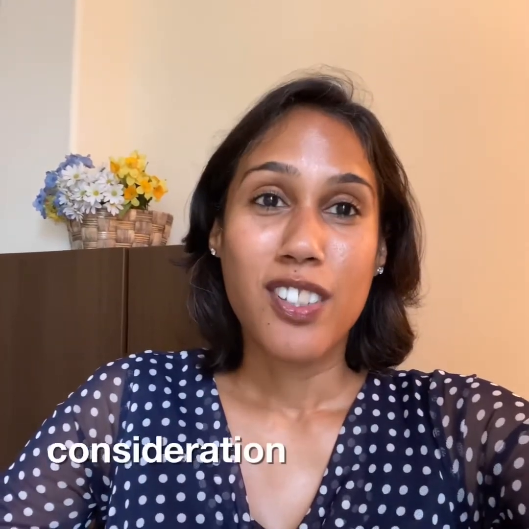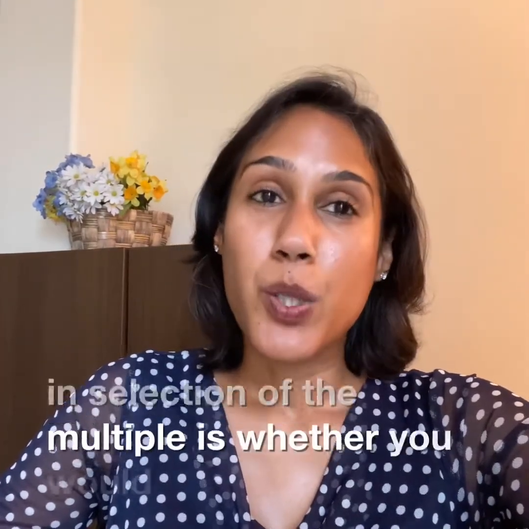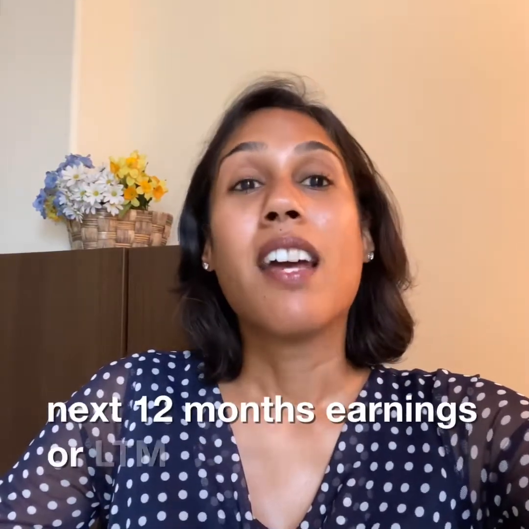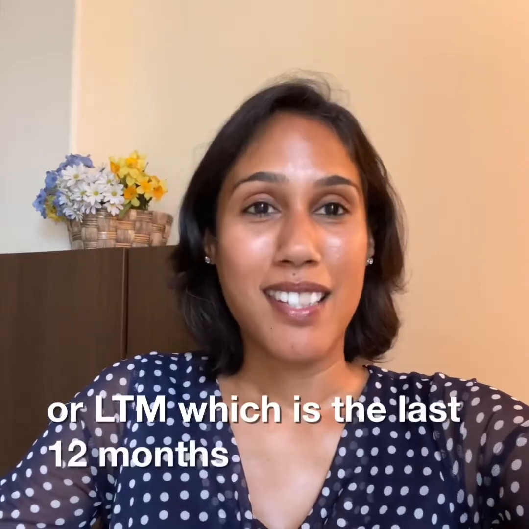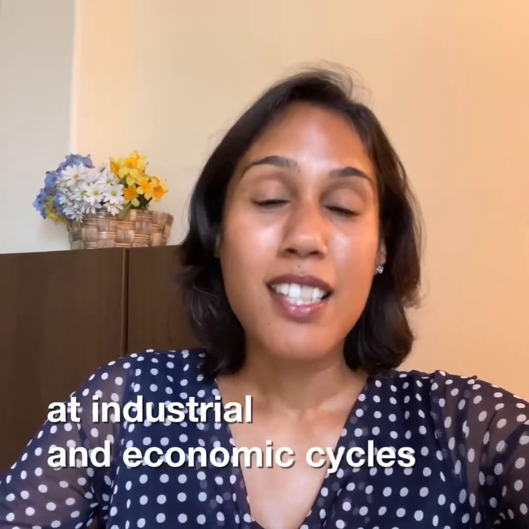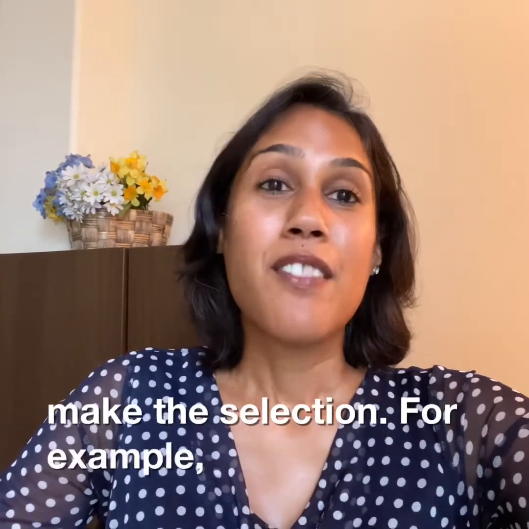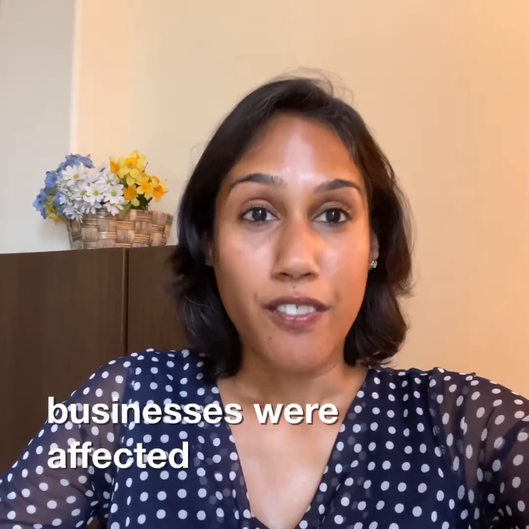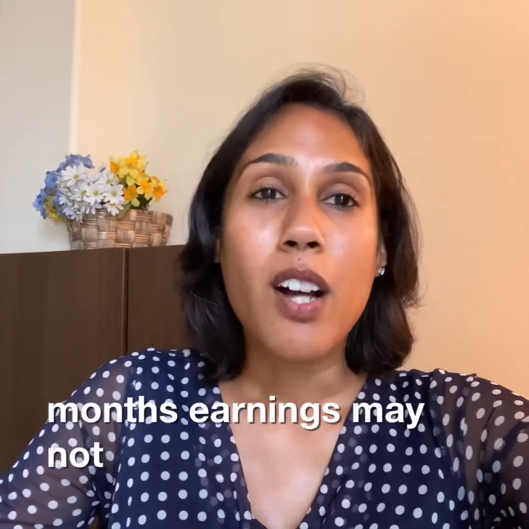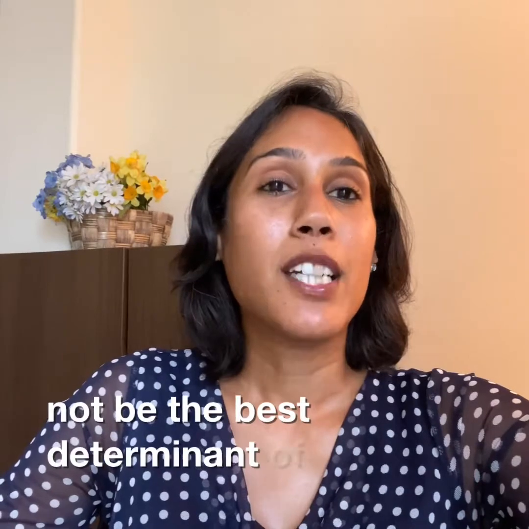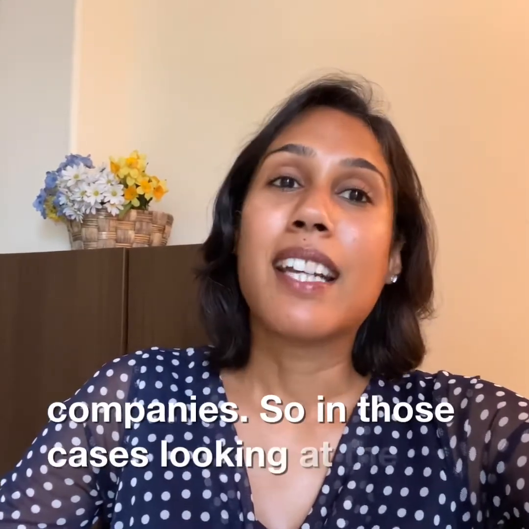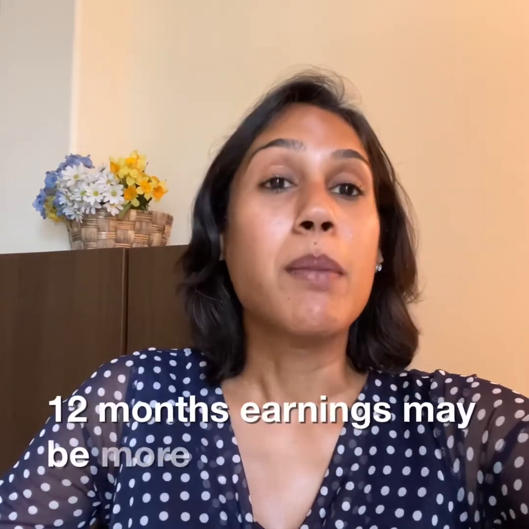Another consideration in selection of the multiple is whether you would look at the forward, which is the next 12 months earnings, or LTM, which is the last 12 months earnings. Here you would look at industry and economic cycles to make the selection. For example, a lot of the businesses were affected in 2020, so looking at the last 12 months earnings may not be the best determinant of the future potential earnings of the companies. So in those cases, looking at the next 12 months earnings may be more appropriate.